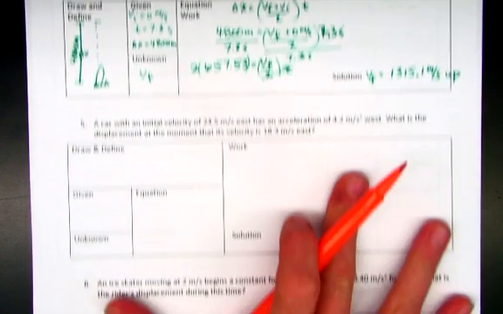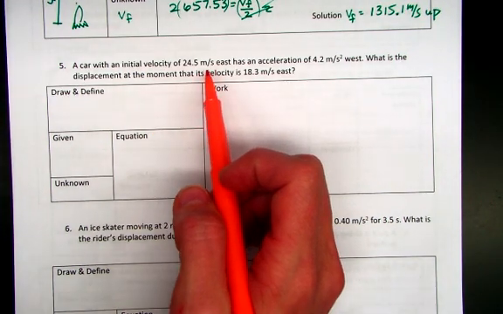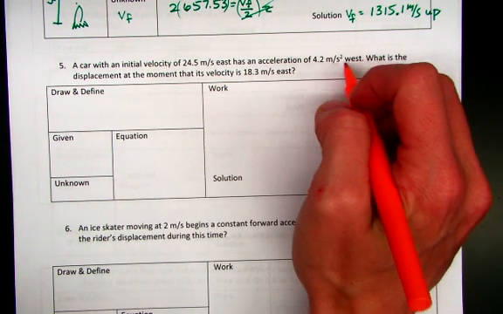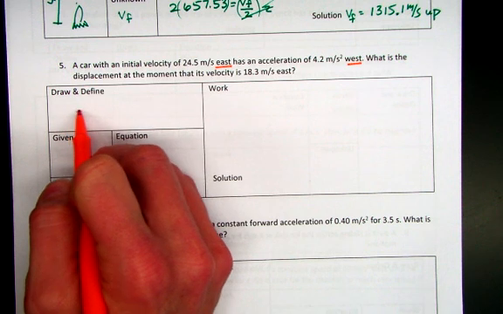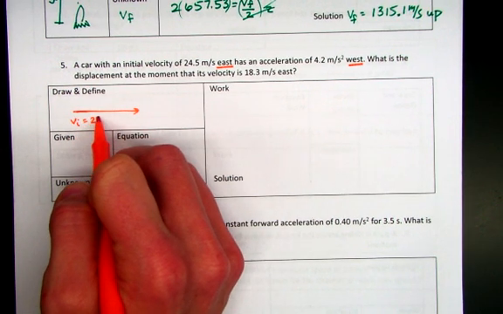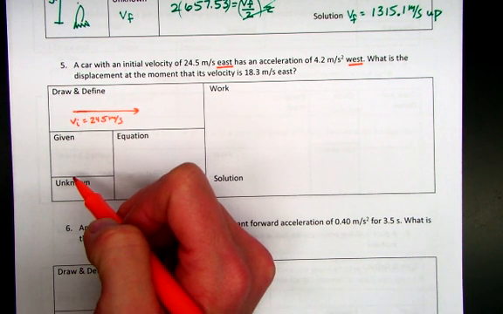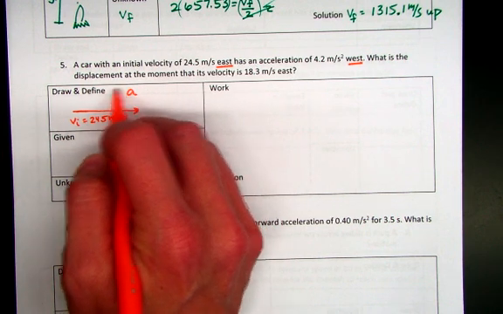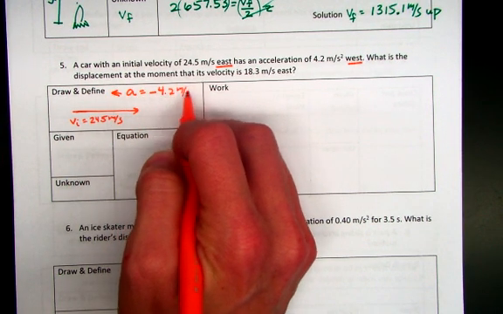For 5, we have a car. Its initial velocity is 24.5 meters per second east. It has an acceleration of 4.2 west. So I have east and I have west. So I have my car. It is initially moving east, initial velocity, 24.5 meters per second. And then the acceleration is in the opposite direction. I'm moving this way for acceleration, so it's going to be negative 4.2 meters per second squared.